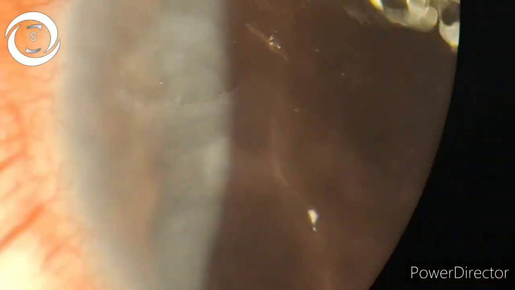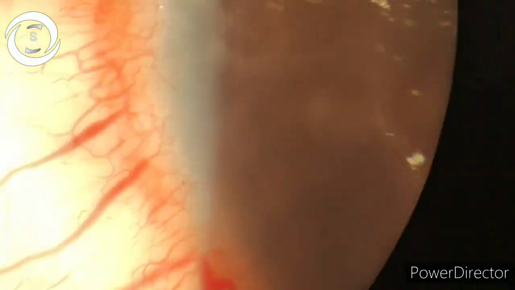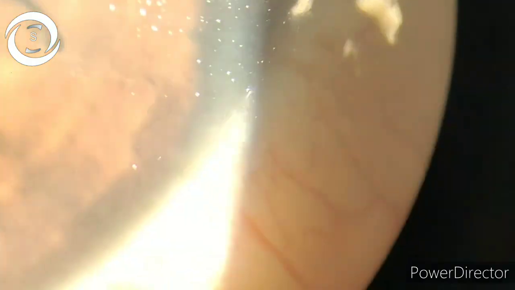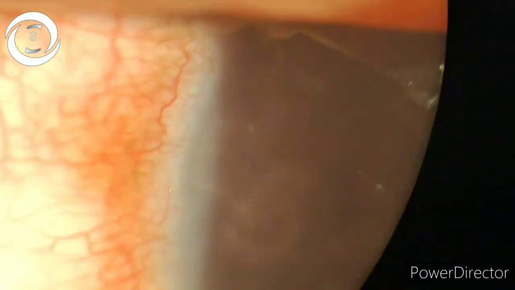And most of the other conditions which come in the differential diagnosis are actually making pseudodendrites. So what comes? Healing corneal abrasion, acanthamoeba keratitis, adenoviral keratitis, tyrosinemia type 2, toxic keratopathy secondary to topical medications, corneal graft epithelial rejection, especially staphylococcal marginal keratitis. They all make pseudodendrites, not the actual dendrites.